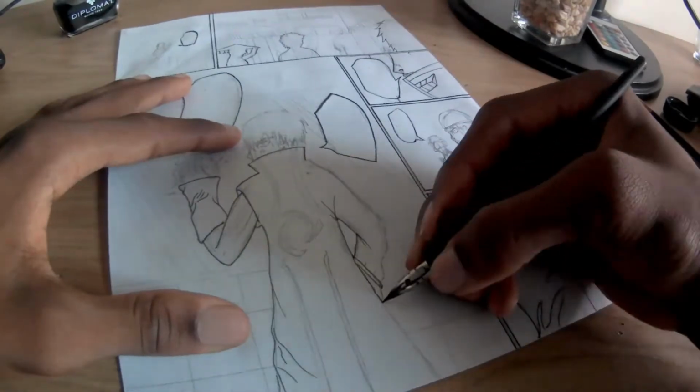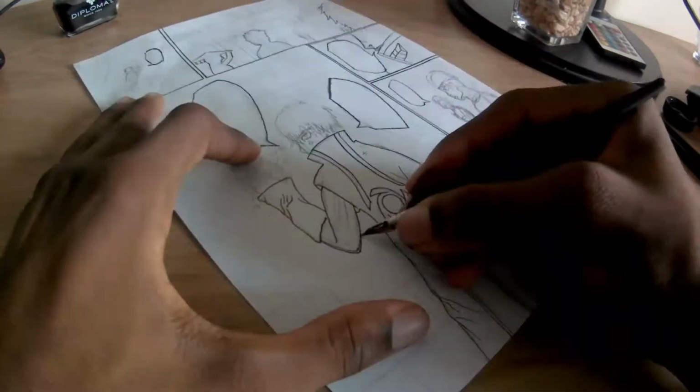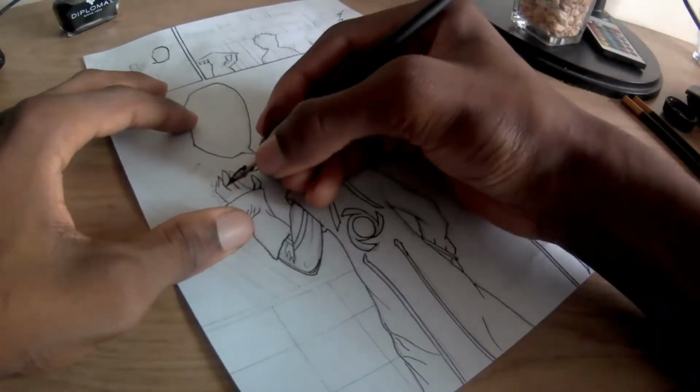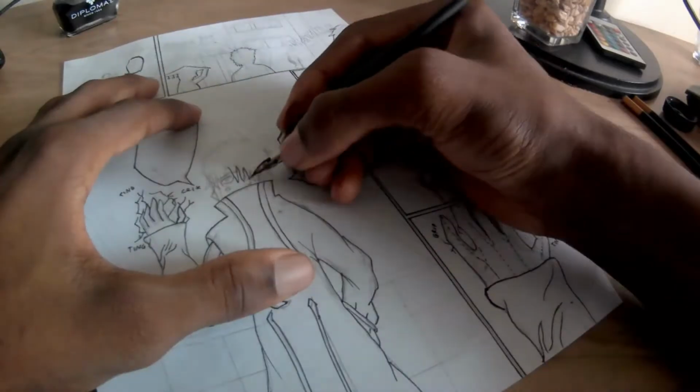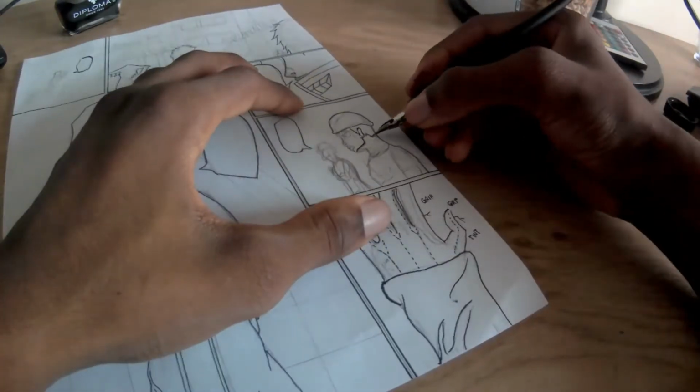You want to stay consistent with their character design and make sure that everything makes sense. You don't want to have a little boy who dresses up in a dress and high heels just for the sake of it. Maybe if you're making a comedic manga, then by all means, but you want to have a reason for everything that you make.